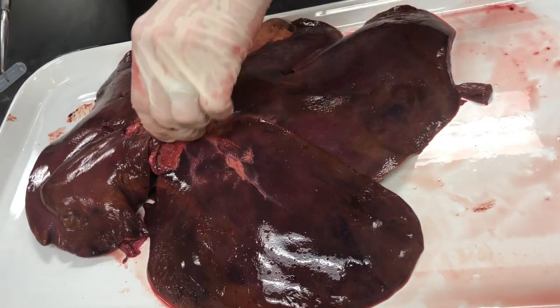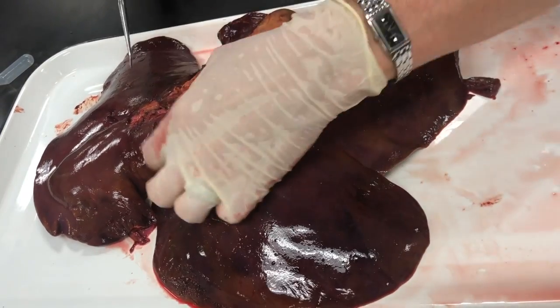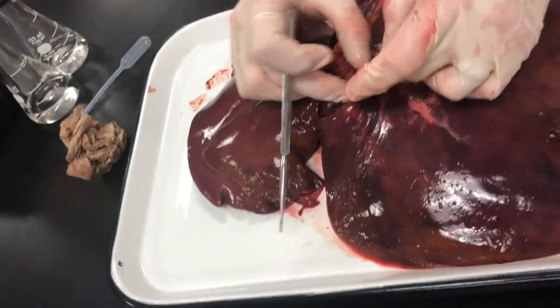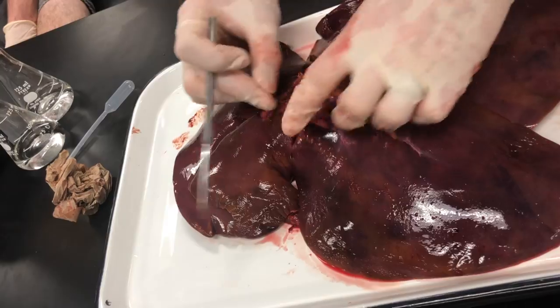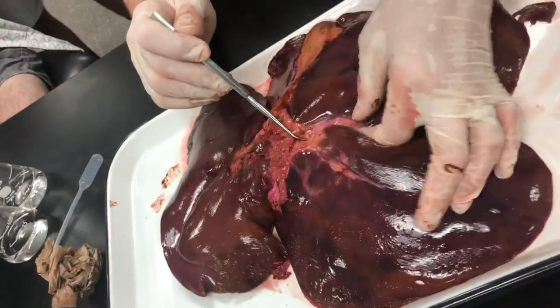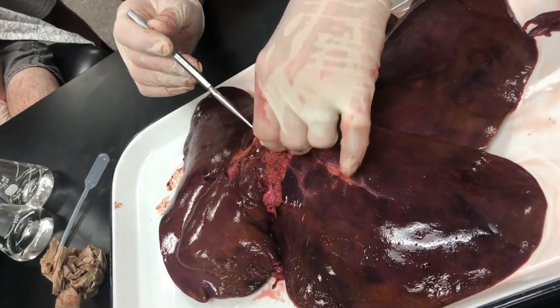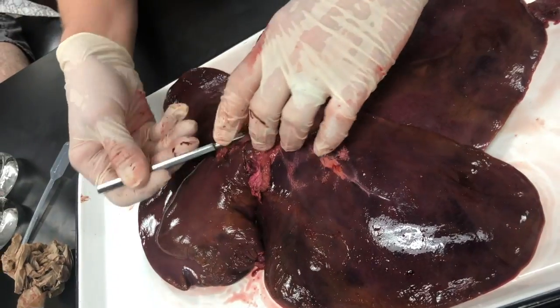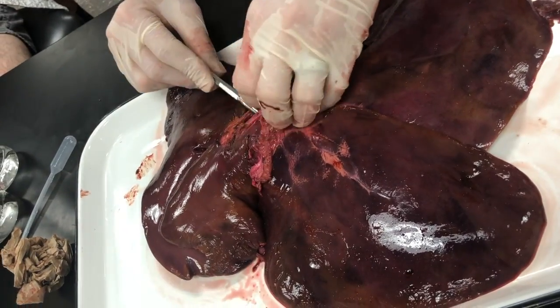And so, on this one I can see a little fat, and if I dig around, I may be able to find the openings to things like my hepatic artery and my hepatic portal vein. So, I'm going to look for some blood vessels, and they're kind of in this fat stuff. And if I can find an opening, I can probably get in there. So here's a little opening that was cut.